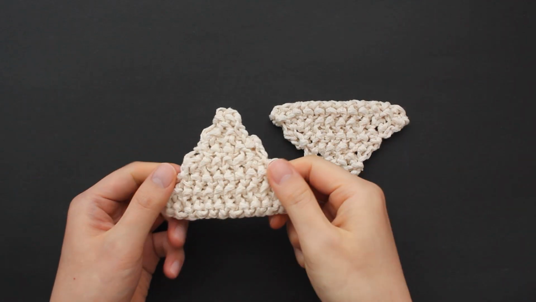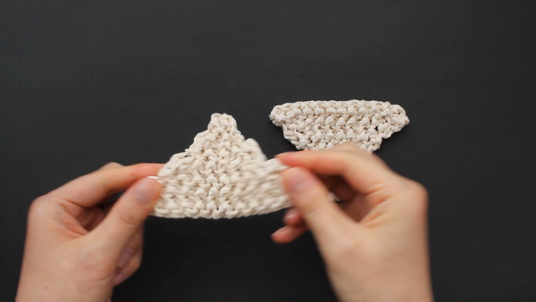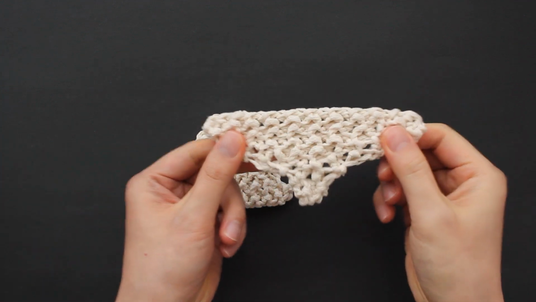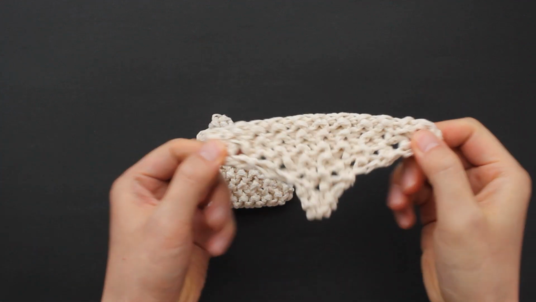That was the way of decreasing and increasing the rib crochet. Next time, I will try to make works using these techniques.